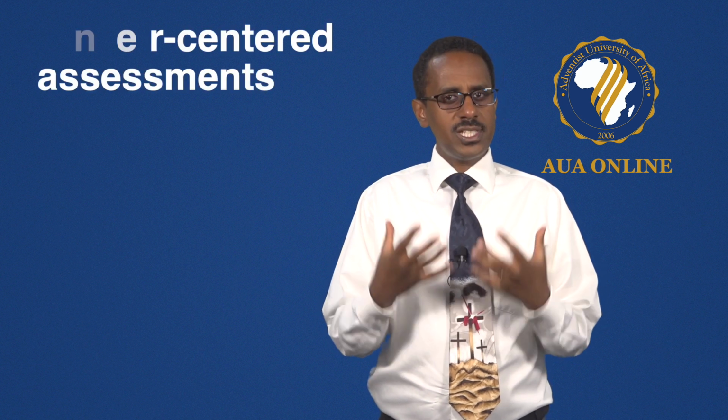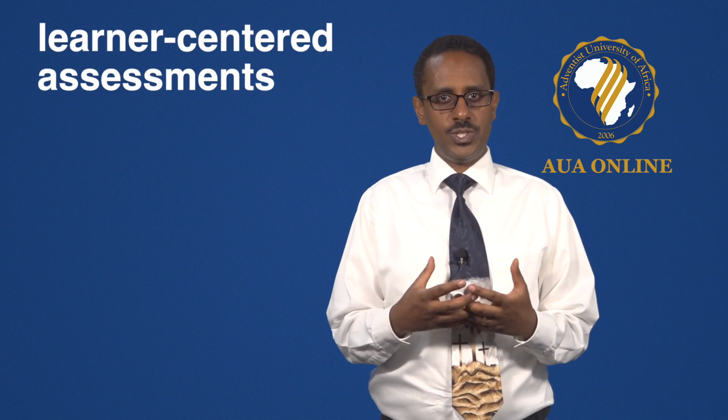The first principle is we need to design learner-centered assessments that include self-reflection. As we noted in the previous modules, learner-focused teaching resonates with the biblical view of a learner who is created in the image of God and needs to be empowered to thoughtfully contribute to the learning process.